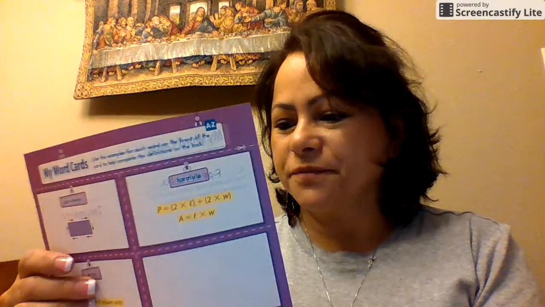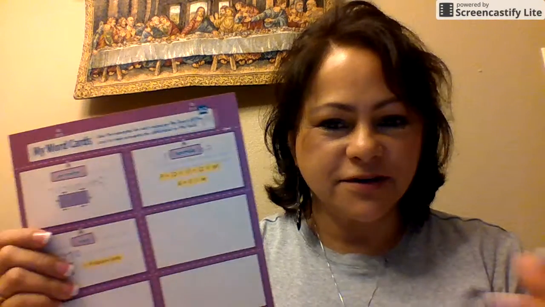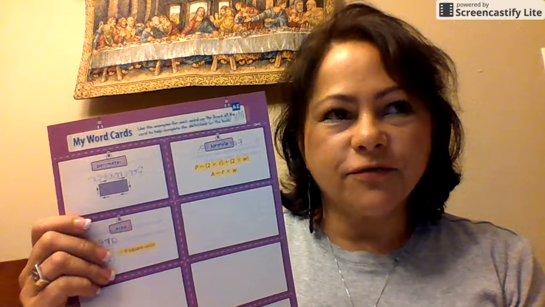Hi guys, we're going to be talking about perimeter. A perimeter, you're going to find it on page 701, and is the distance around a figure, okay? This formula is an equation that uses symbols to relate two or more quantities. That's a formula. So they give you a formula and you plug it in, okay?